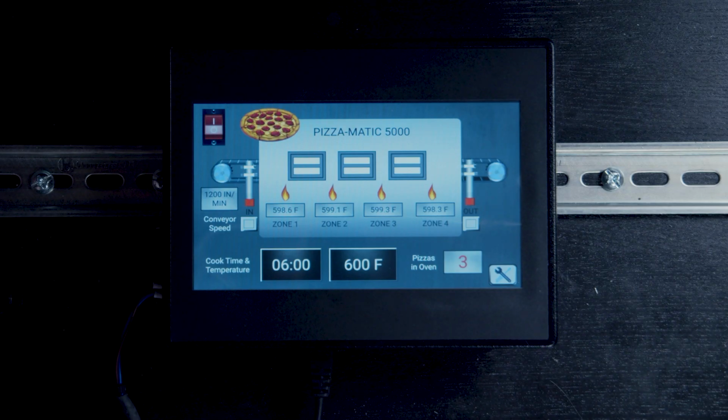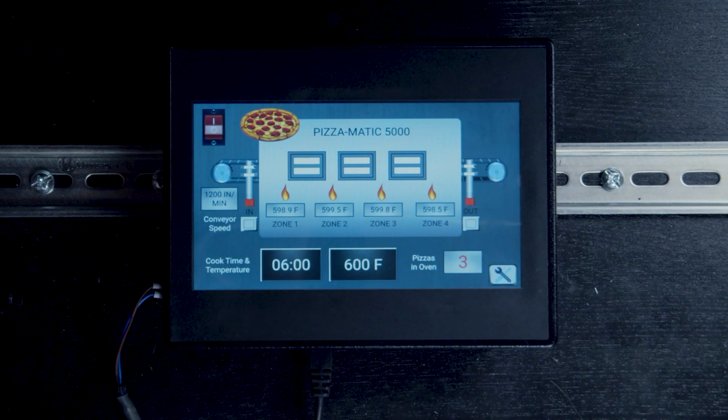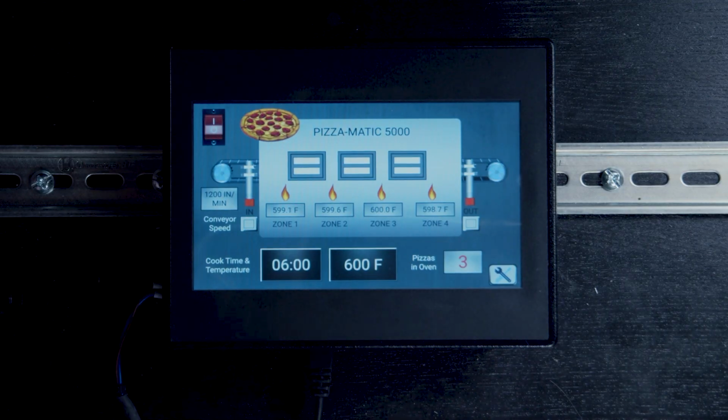You can see I'm kind of simulating a conveyor-based pizza oven here with cook time that's adjustable, temperature that's adjustable. We can monitor the temperature zones, we can monitor the conveyor speed, how many pizzas are currently in the oven, all that sort of thing. And we can turn things on and off with a big ol' on-off switch.